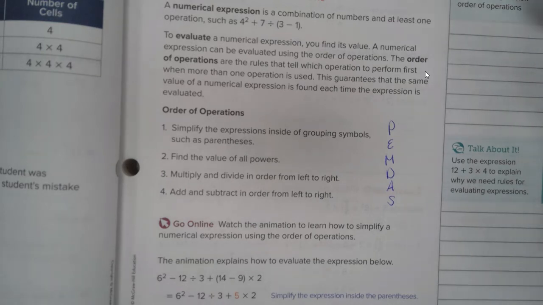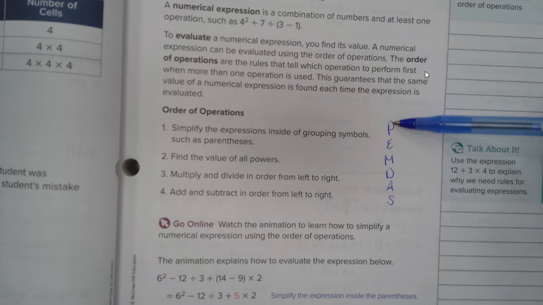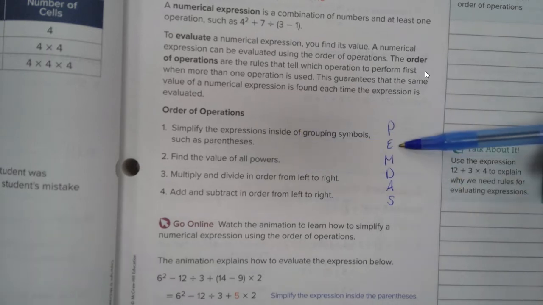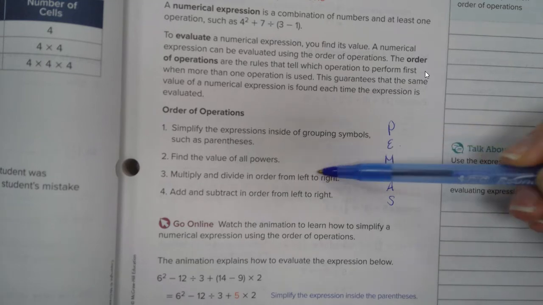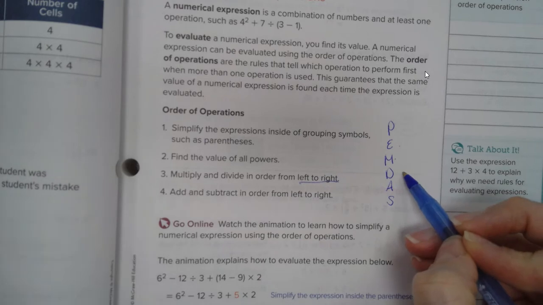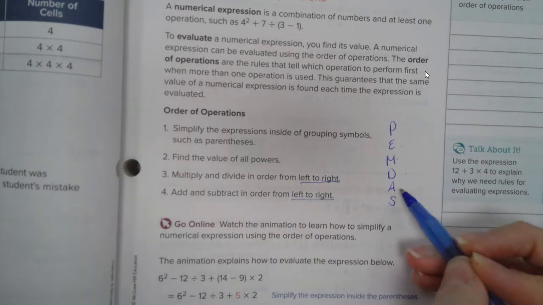So the first thing you will always take care of are your grouping symbols, which include parentheses. So that's why we have the P for PEMDAS. Then you evaluate all powers, so exponents. Then you take care of multiplication and division. You work left to right, but that's why the M and the D are there. And then finally, you take care of adding and subtracting. Again, you work left to right, so adding and subtracting.